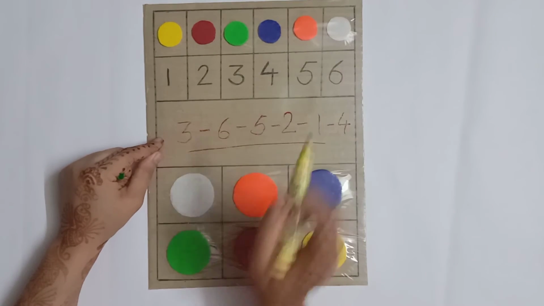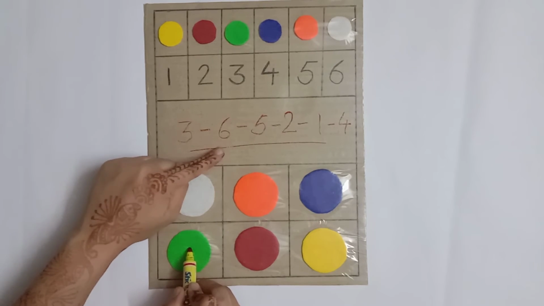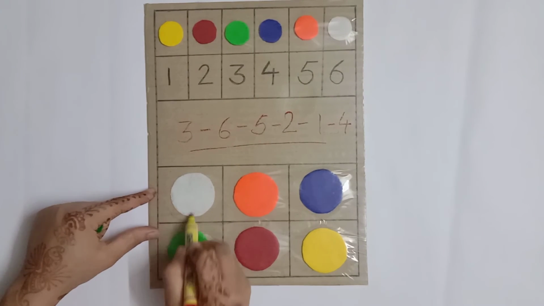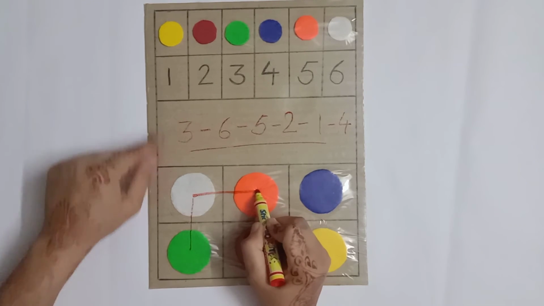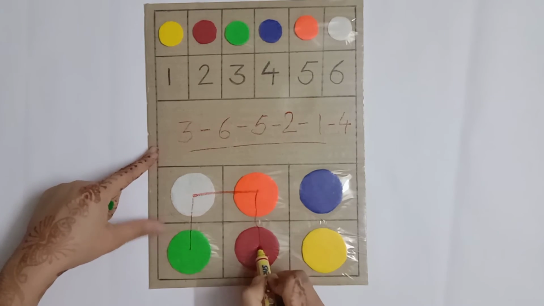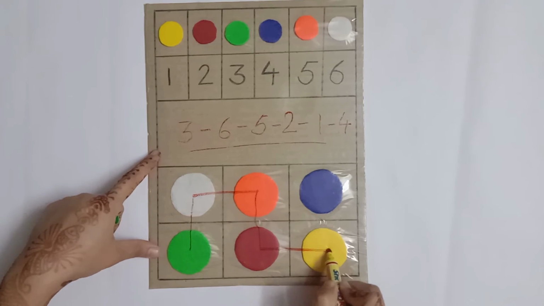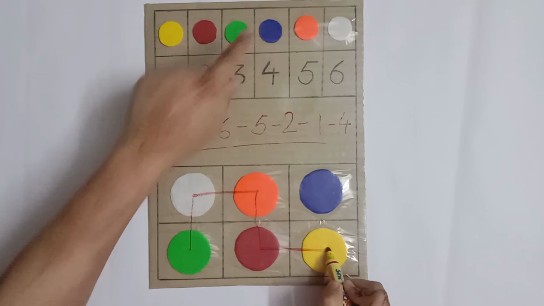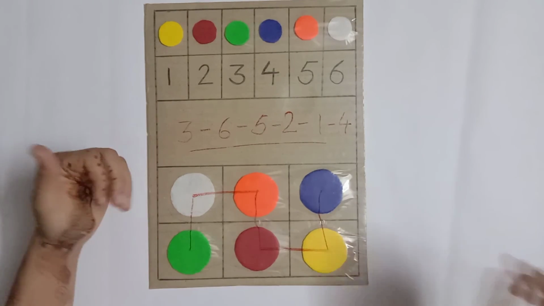So first the child would find that number 3 represents green color, which is here. Then 6 represents white color, like this. Then 5 represents orange color. Then number 2 represents red color, so the child would go to the red color here. Then again 1 represents yellow color, and the number 4 represents blue color. So like this, the child would go through the 4 colors, and this way he will complete this equation.